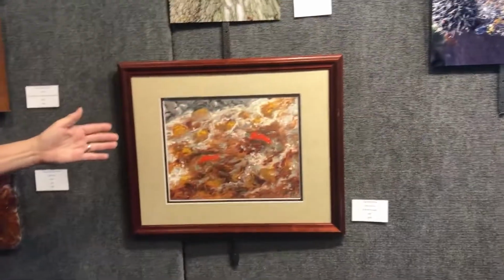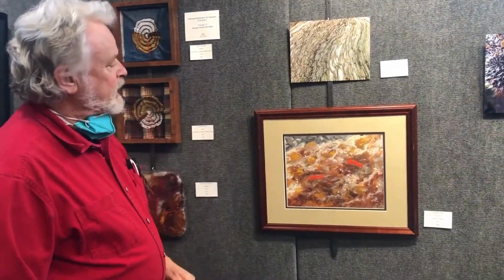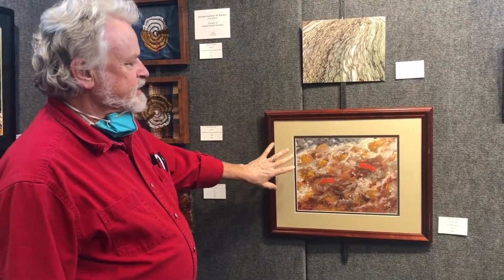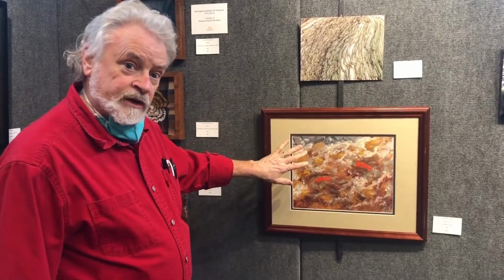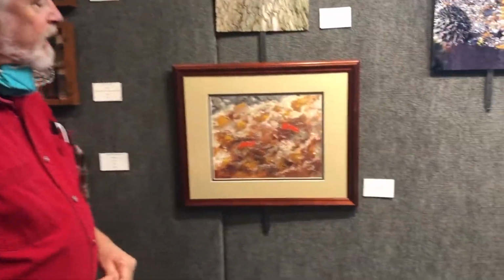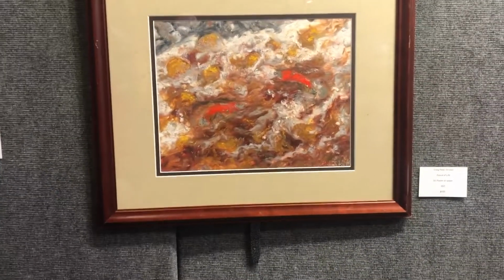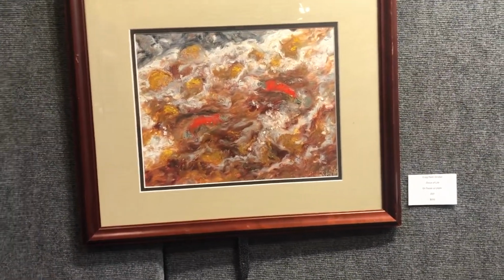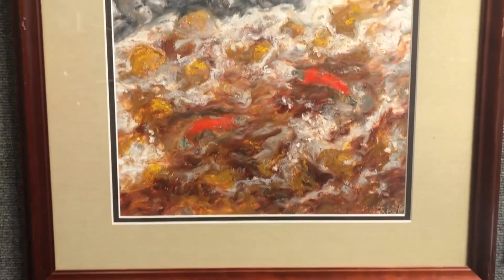So this third piece is entitled Dance of Life, and was painted this last fall when the kokanee were running in the Wallowa River. And so it's just sort of the movement of the water and the dance of the kokanee there in the riverbed.